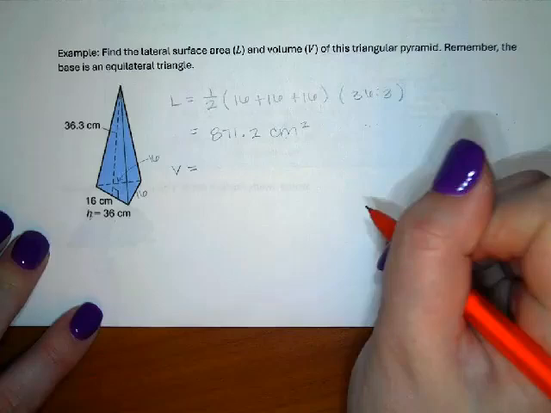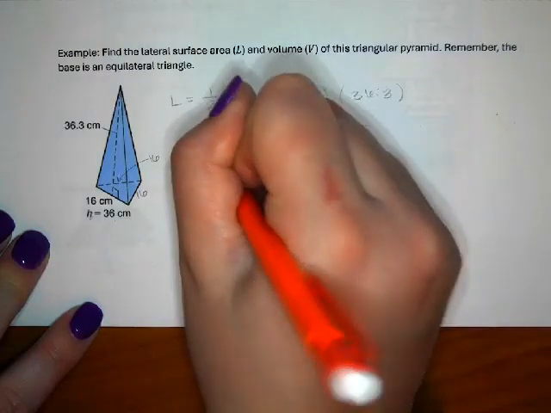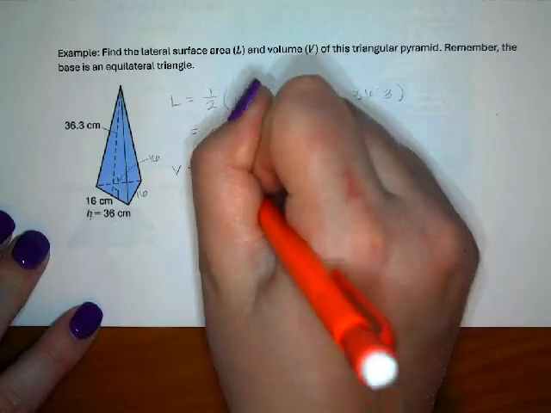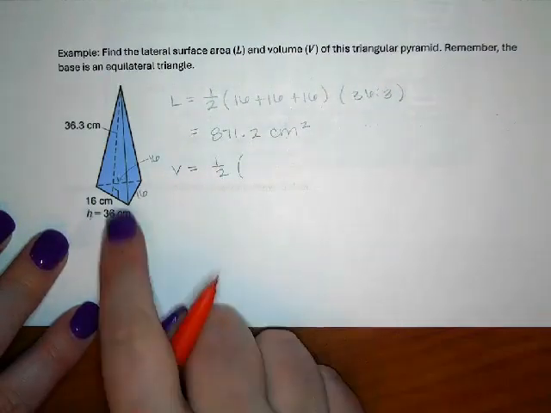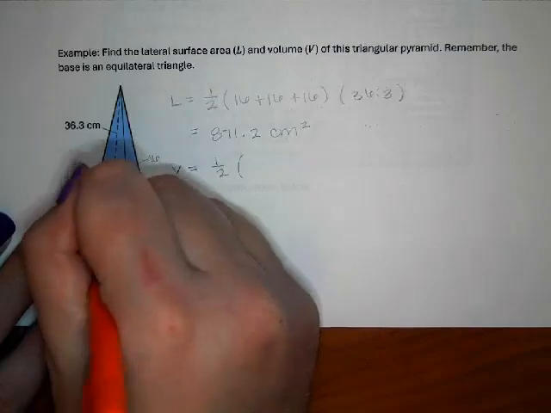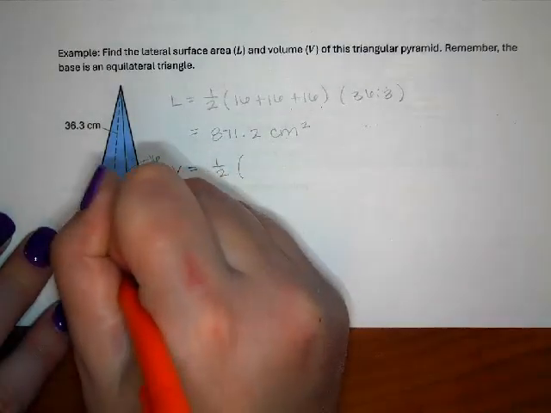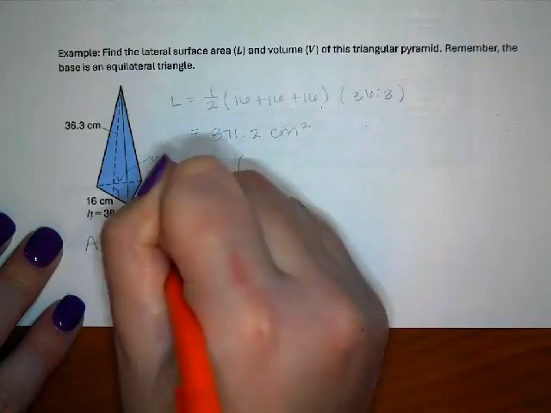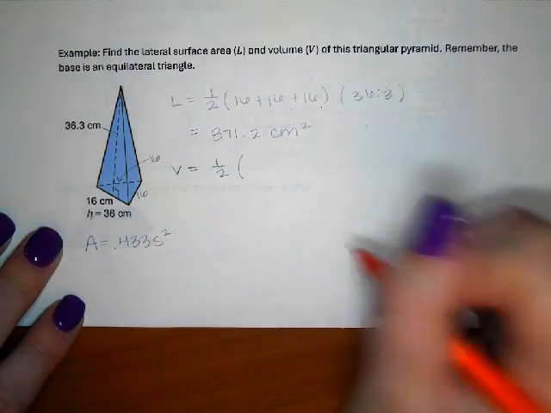The volume is 1/3 times the area of the base times the height. So 1/3 times the area of the base. Now this is an equilateral triangle, and the area of equilateral triangles is 0.433 times the side squared. That's a formula that we learned in a previous section.